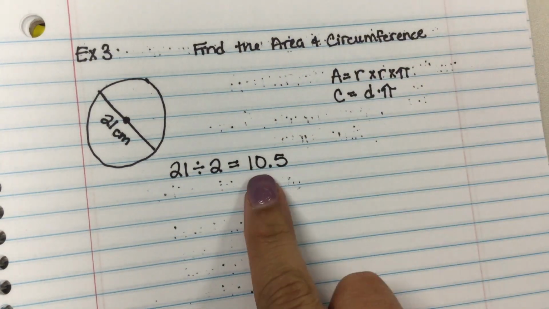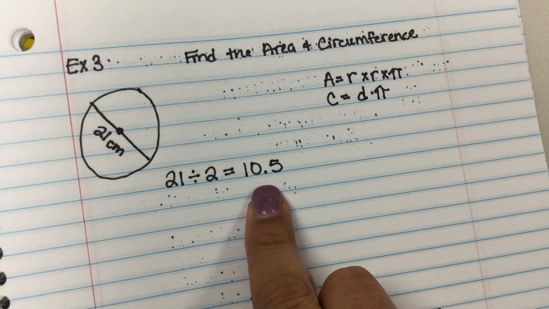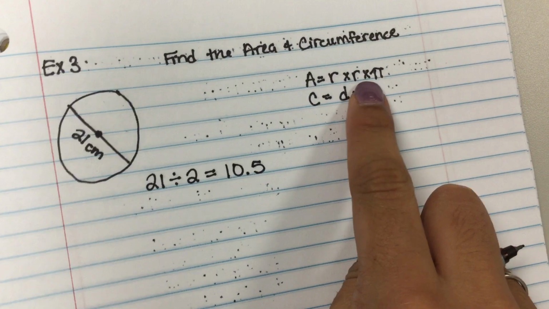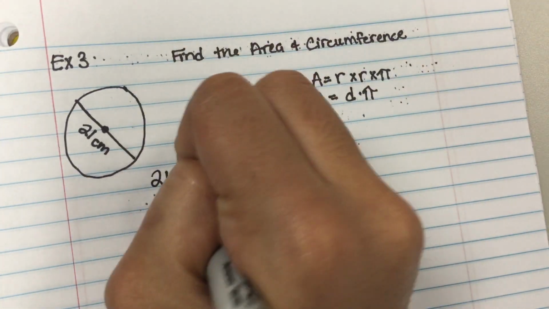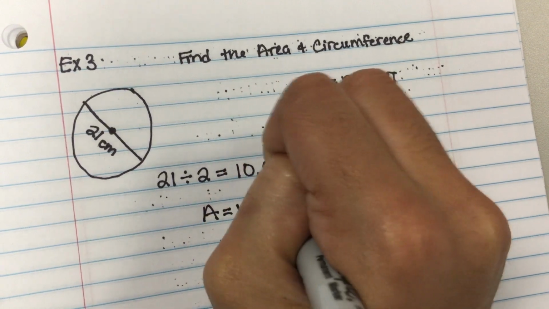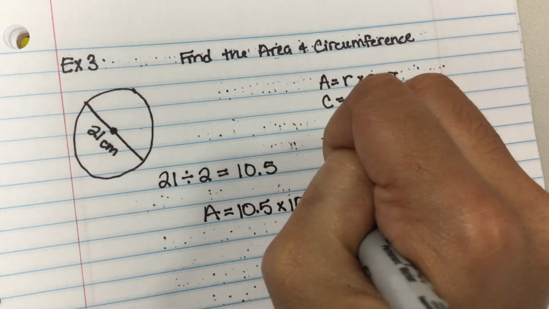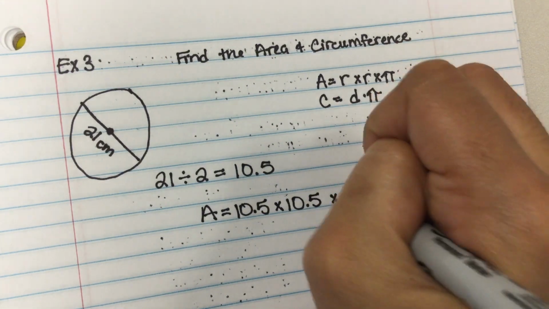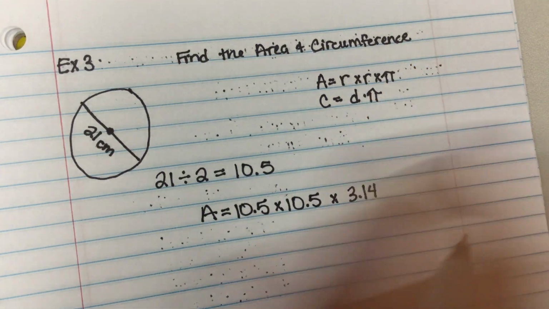Now that's my radius, and so I can put it into my formula. So I have area is equal to 10.5 times 10.5 times pi, and remember you can use 3.14.